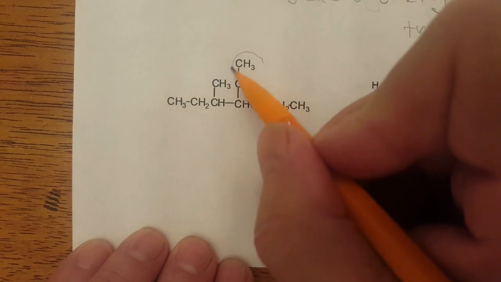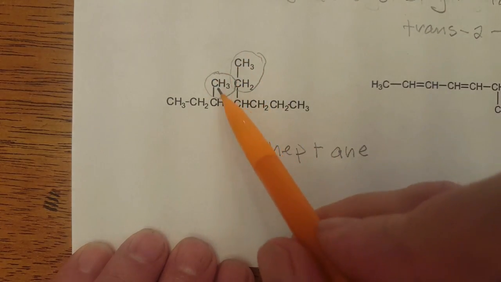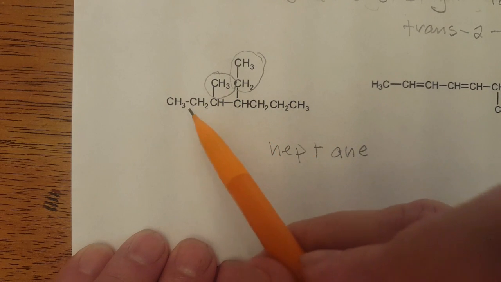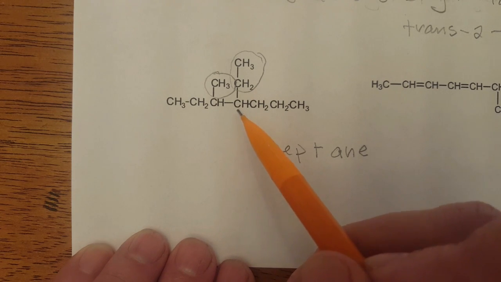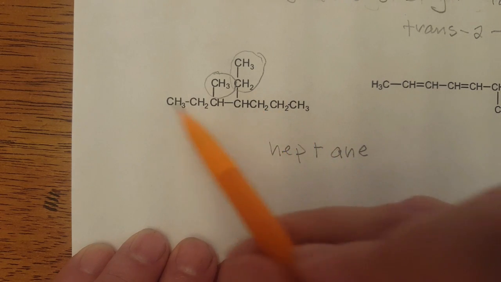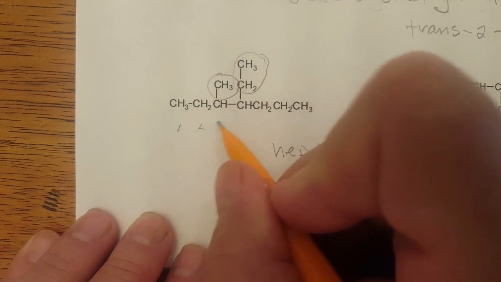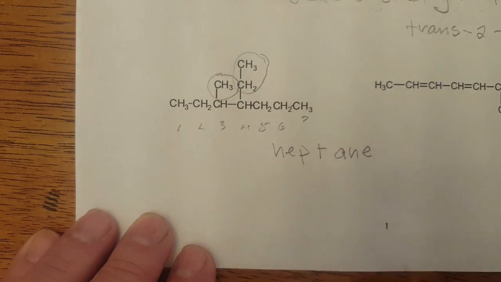And there are two substituent groups. Counting in this direction, 1, 2, 3, 4, this one comes first. So it's going to be counting in this direction. So 1, 2, 3, 4, 5, 6, 7.